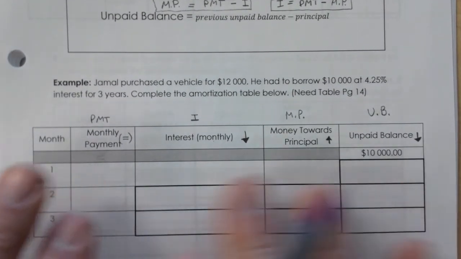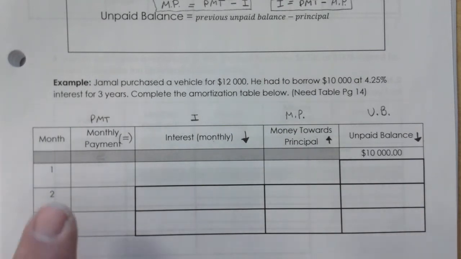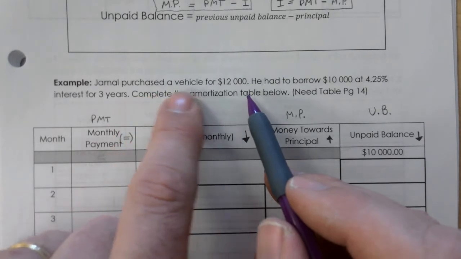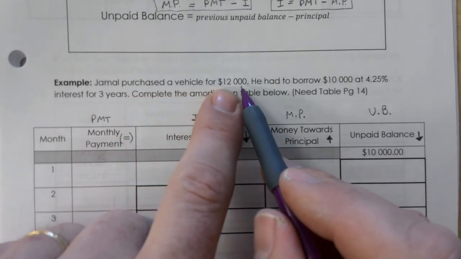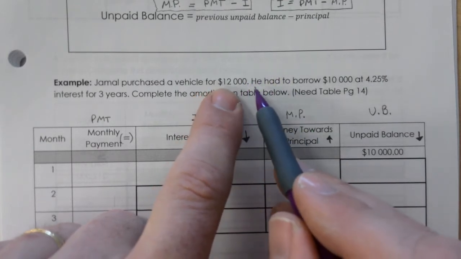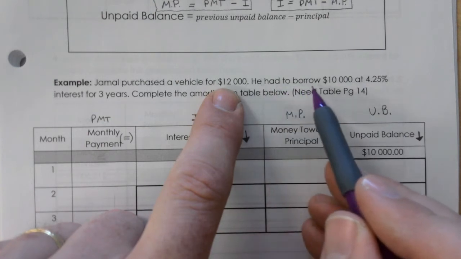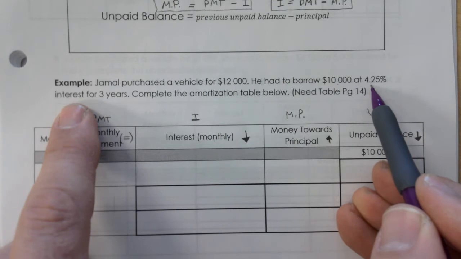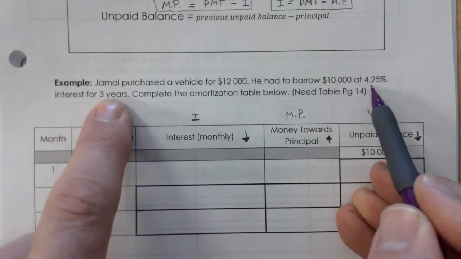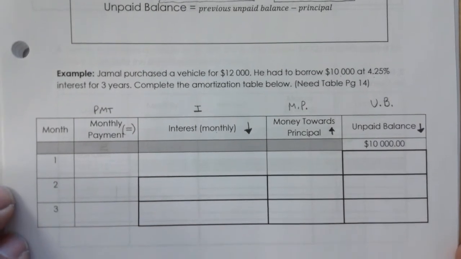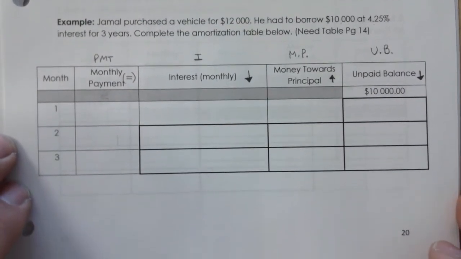So when you start one from scratch, you need to start off with the payment. Look at the question here. Jamal purchased a vehicle for $12,000. It doesn't say before or after tax, so don't worry about adding taxes here. He had to borrow $10,000 at 4.25% over 3 years. Complete the amortization table below. So we're going to figure out the payment here underneath.